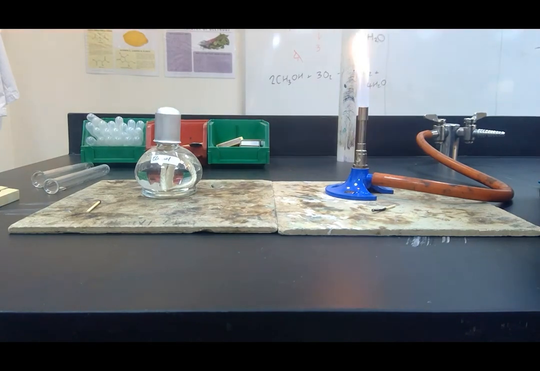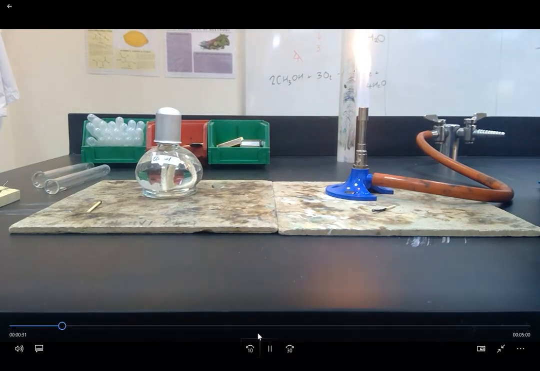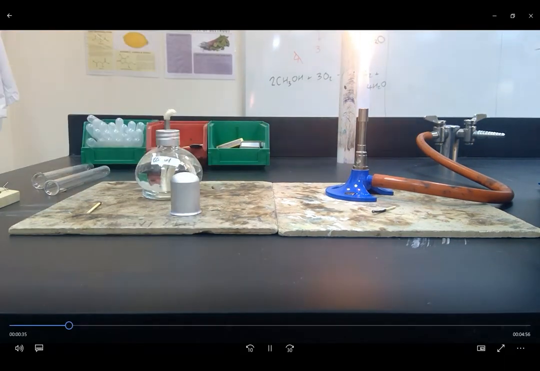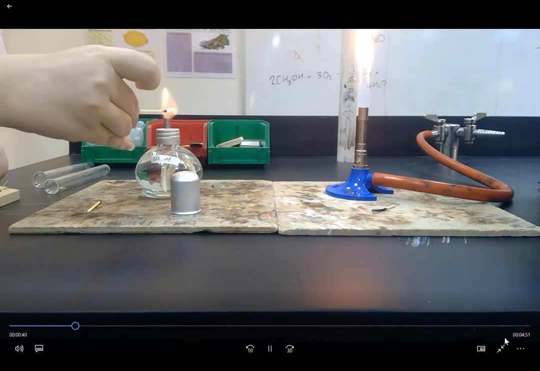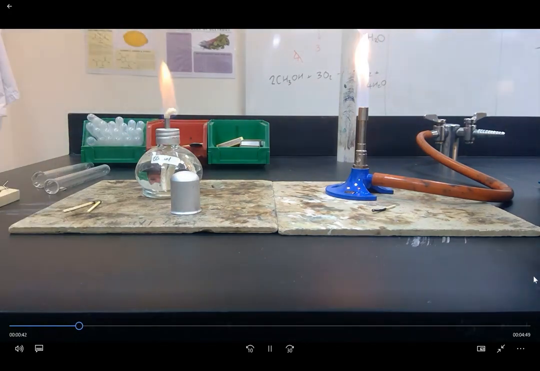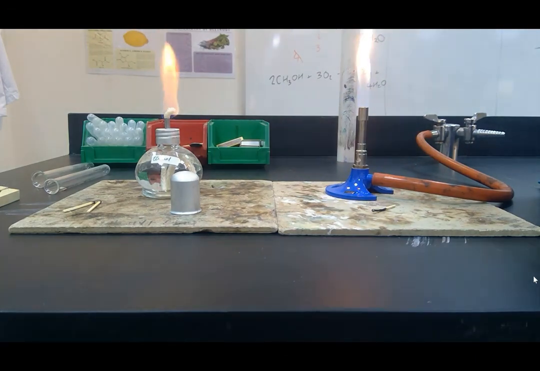So we've got methane being combusted to form carbon dioxide and water there. And in my spirit burner, as you can see from the label, I have got ethanol. As we can see, both the alkanes and the alcohols burn extremely well. We've got the alkane on the right and the alcohol on the left.